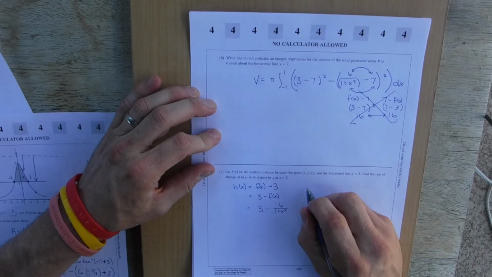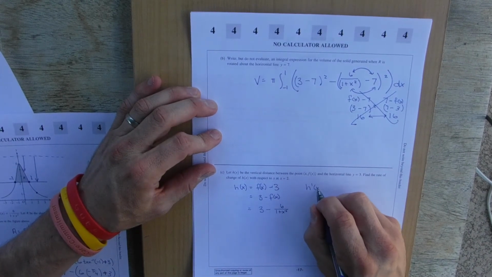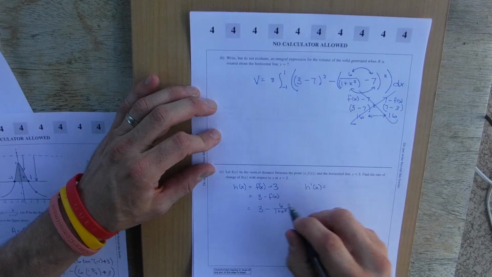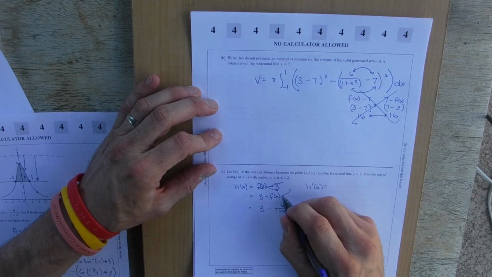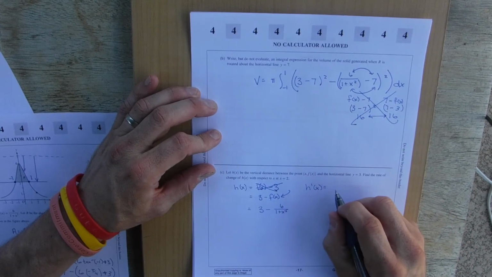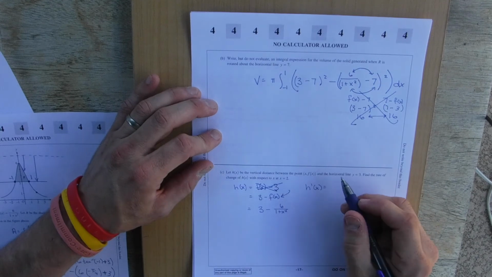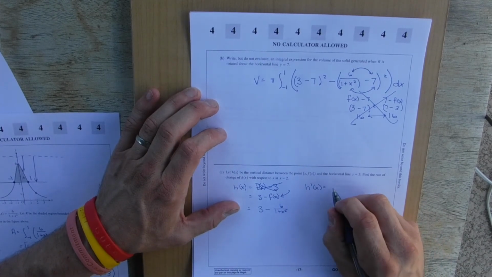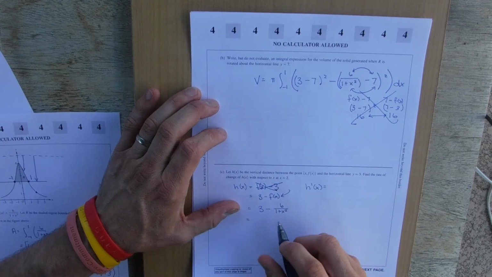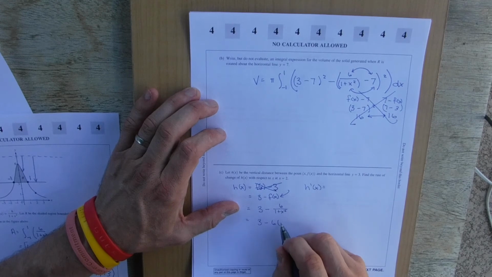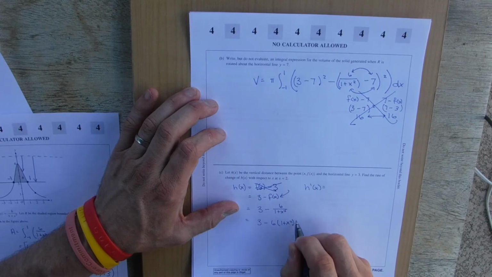Rate of change, that, my friends, is the derivative. And so what I'm doing is running off of that one right there. So the 3 goes away. And this is going to be 3 minus 6 times 1 plus x squared to the negative 1.